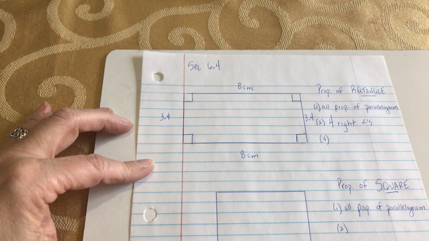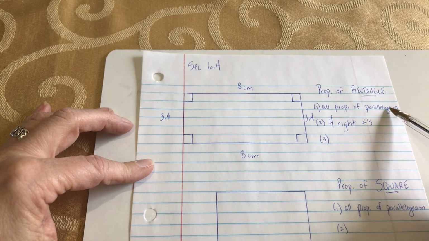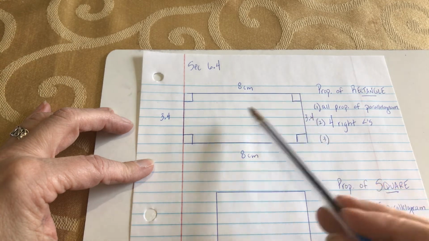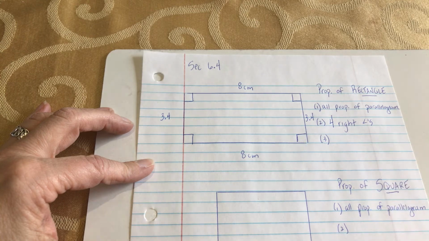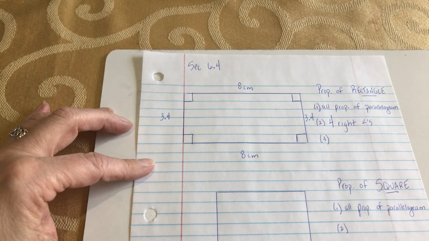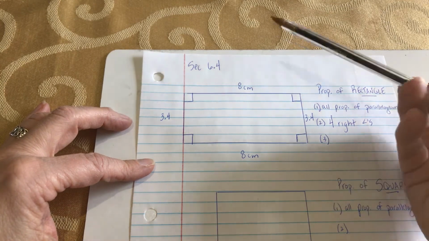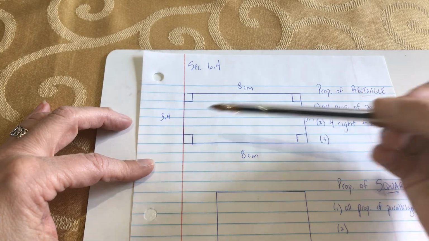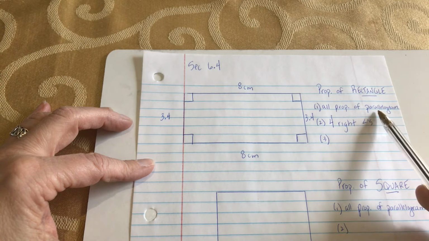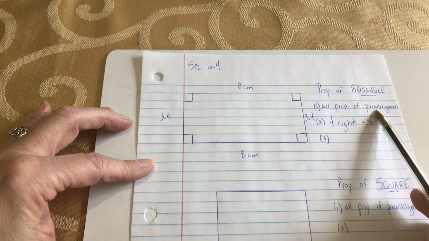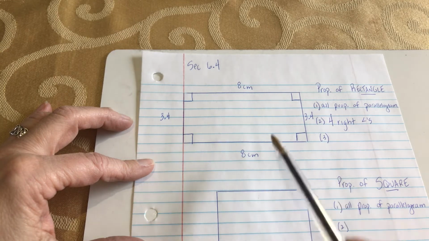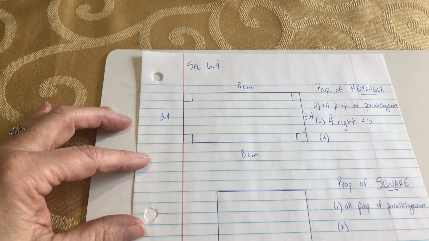If you think about when we were looking at angles in a parallelogram, we talked about opposite angles being congruent. You can still see that that's still true. We have 90 there, we have 90 there. And then we also talked about the consecutive angles adding to 180. Again, still true, 90, 90. So like I said, all the parallelogram properties are still true. In addition to that, now we have 4 right angles. So that's kind of what it looks like.